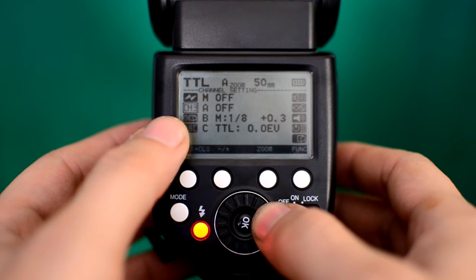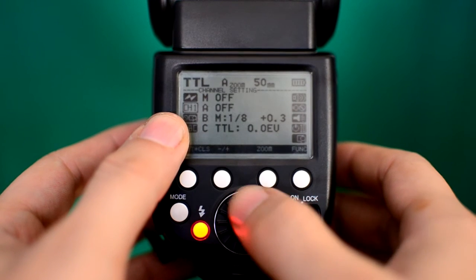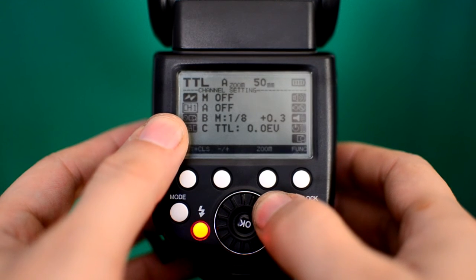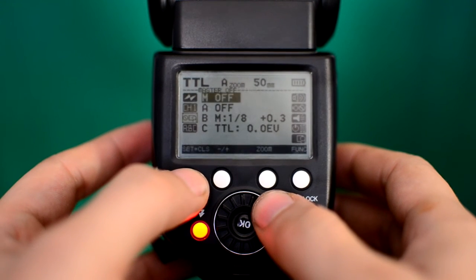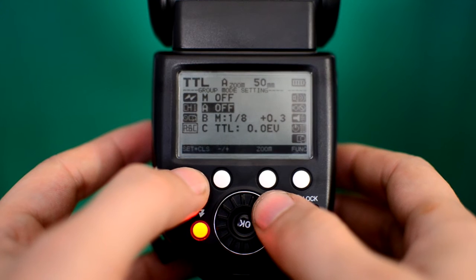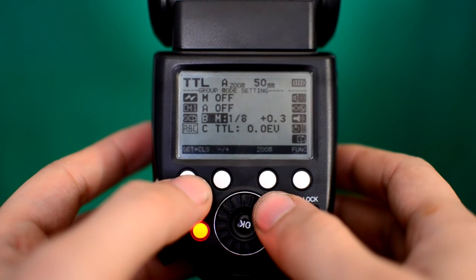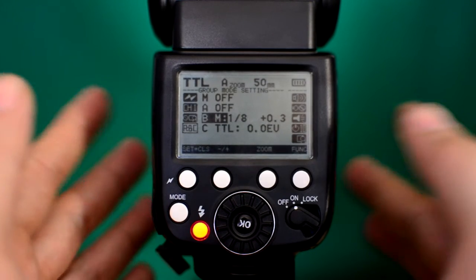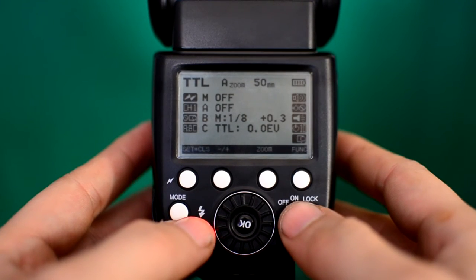When we highlight this section, we are choosing what channel we want. We're working on channel 1, so I'll leave it on channel 1. So as you can see guys, it is pretty straightforward with regards to the Pixel X800N Speedlite for Nikon.